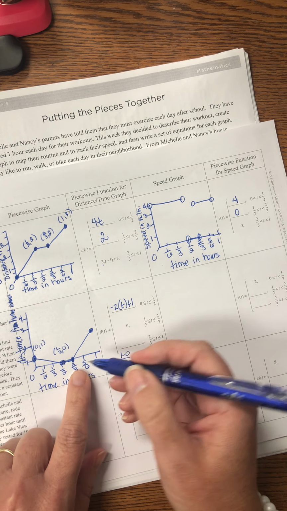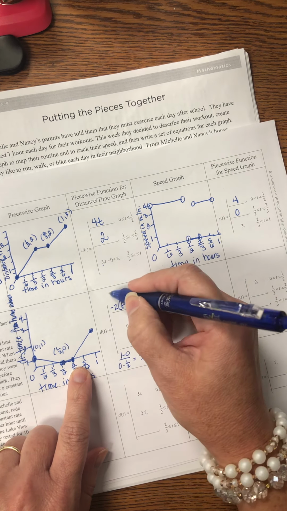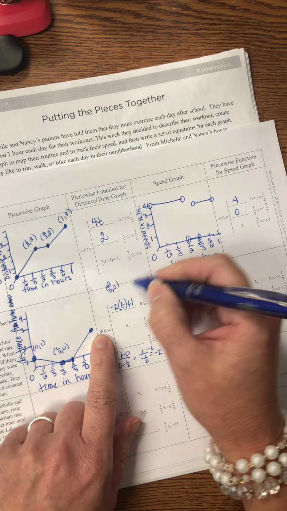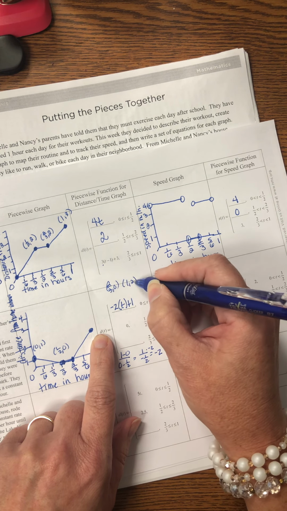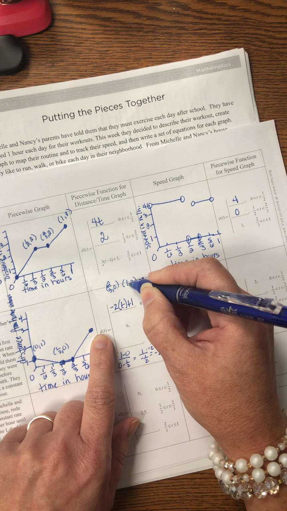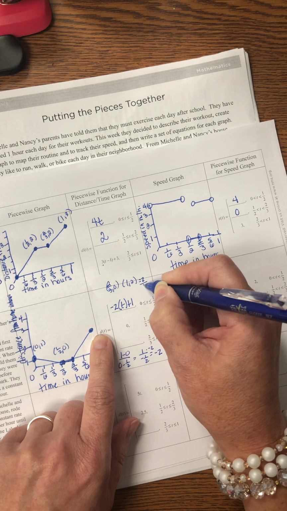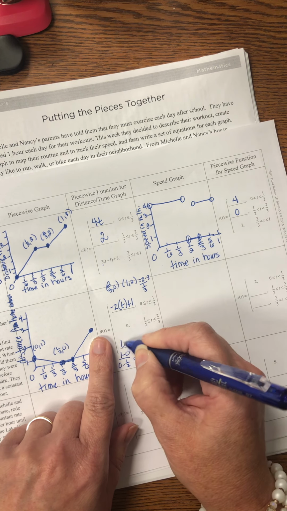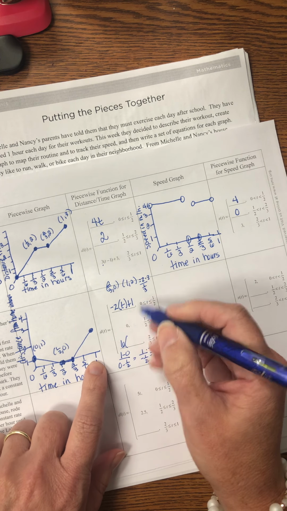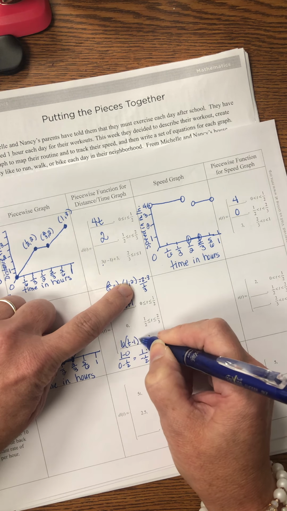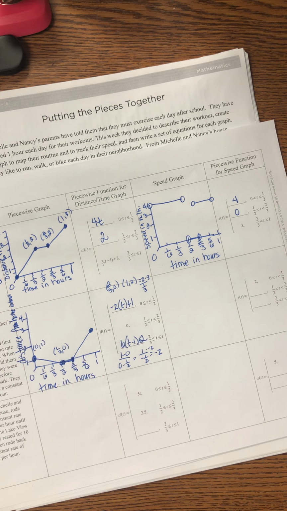Now for our third line, we've got 2/3 and 0, and then we have 1 and 2. So when you do change in y, 2 minus 0 is 2. And then change in x, 1 minus 2/3 is 1/3. So copy, change, flip, that'll give you 6. And then you'll do t minus 1 plus 2 for your equation.